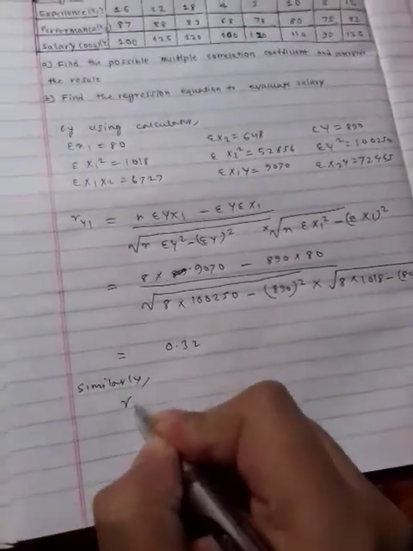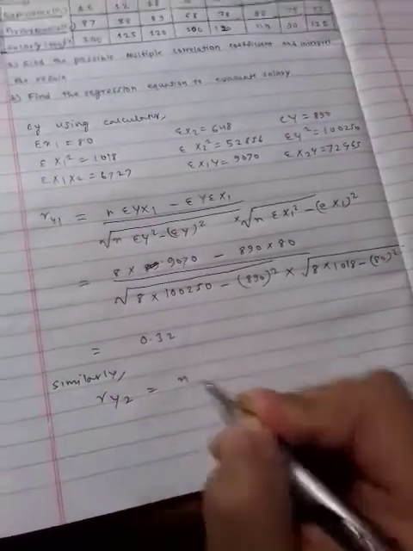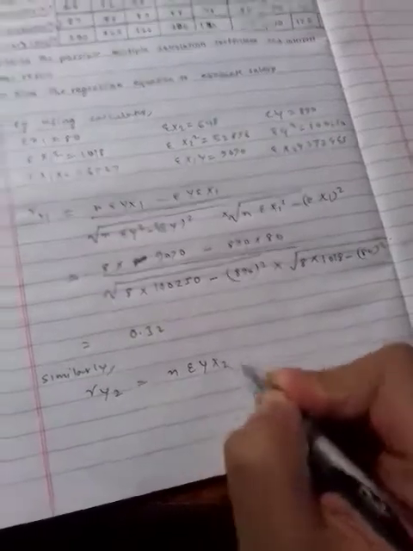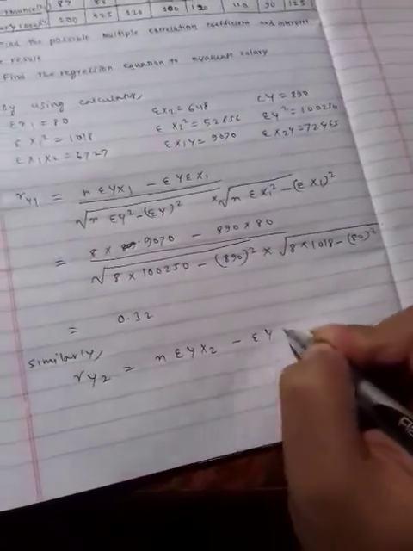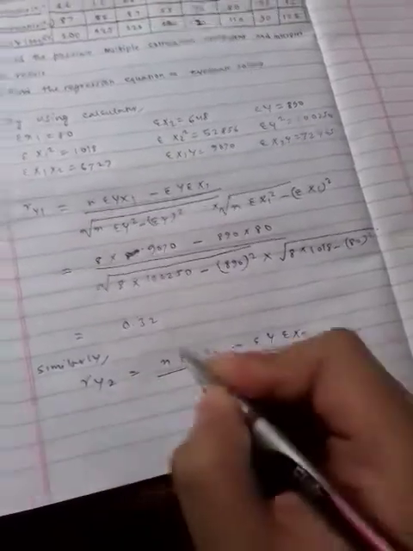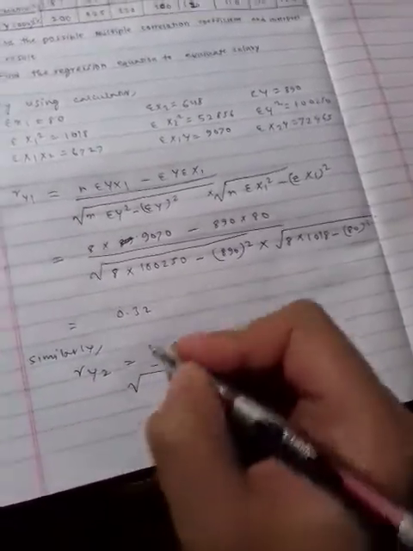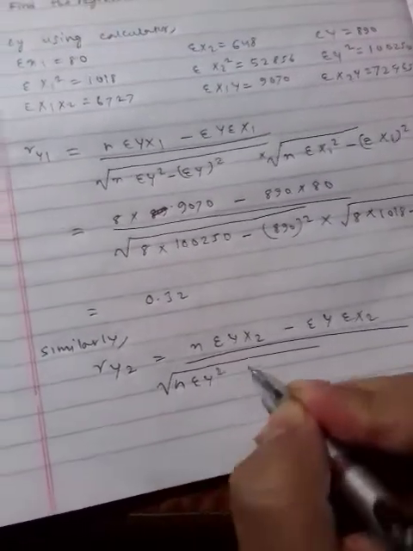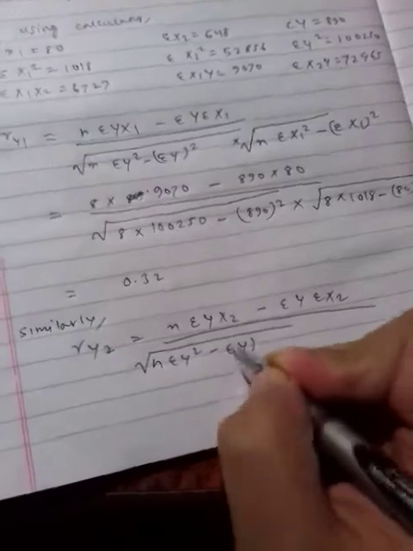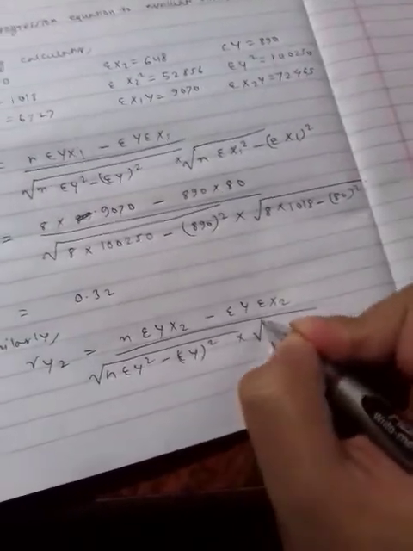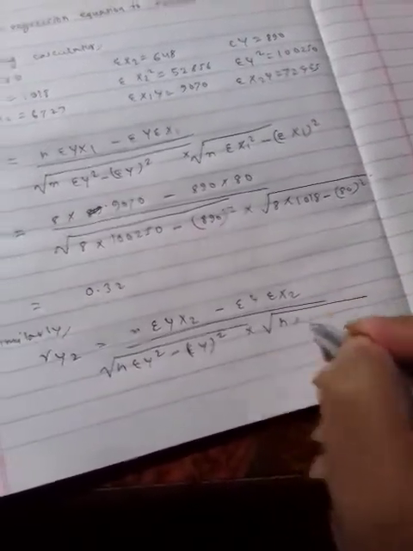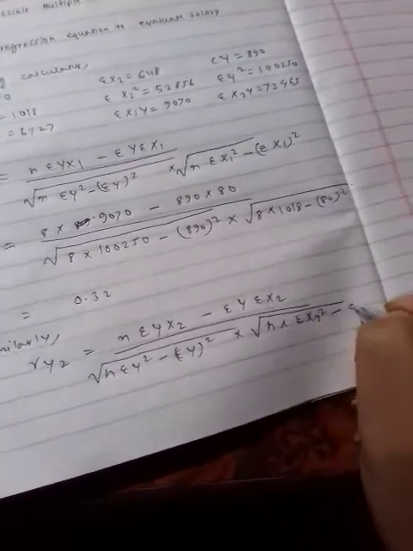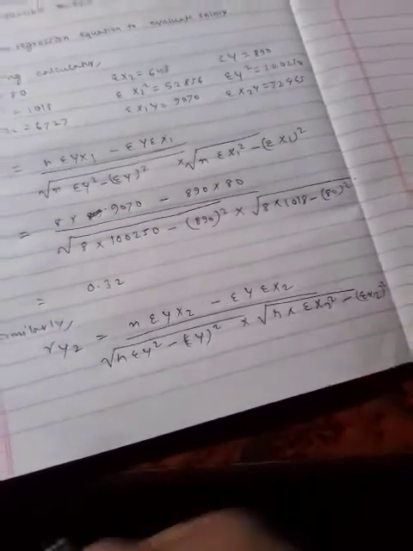Similarly we have to find ry2. Its formula is n Σyx2 minus Σy into Σx2 by root over n into Σy square minus (Σy) whole square, into root over n into Σx2 square minus (Σx2) whole square.